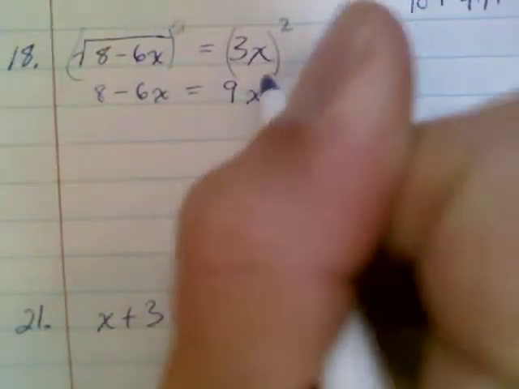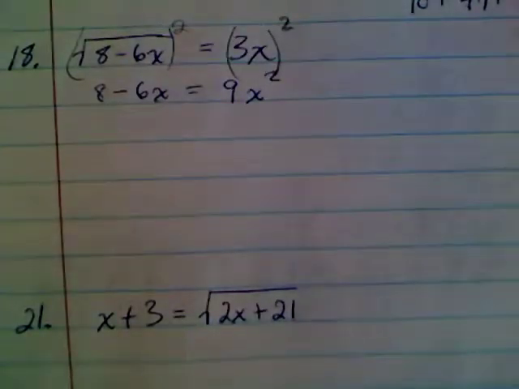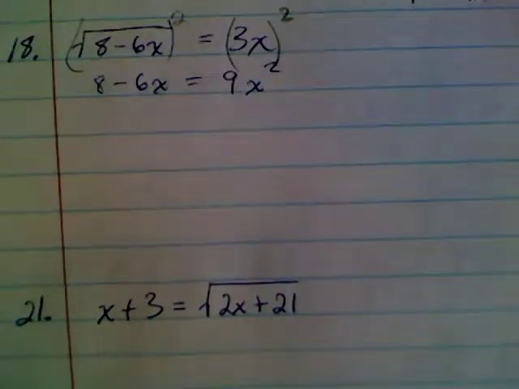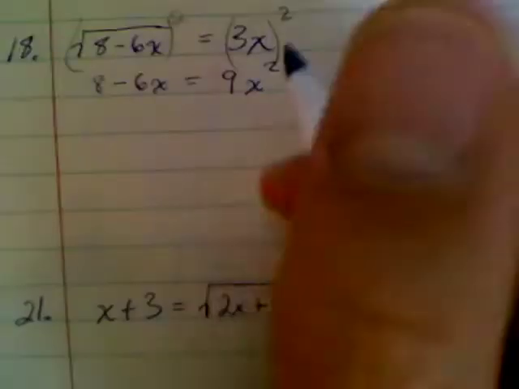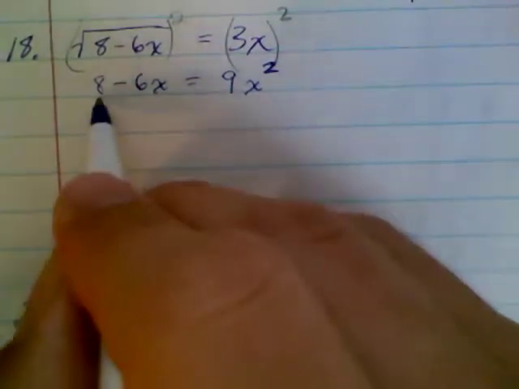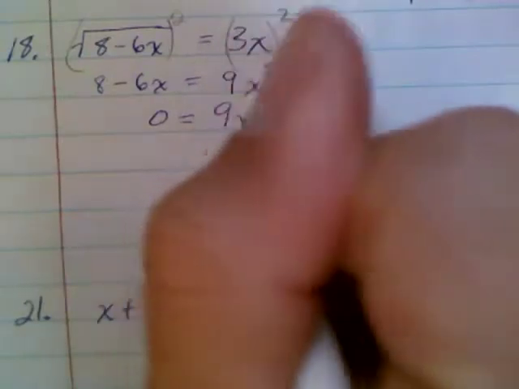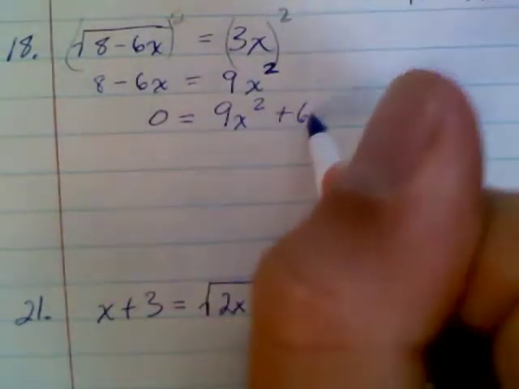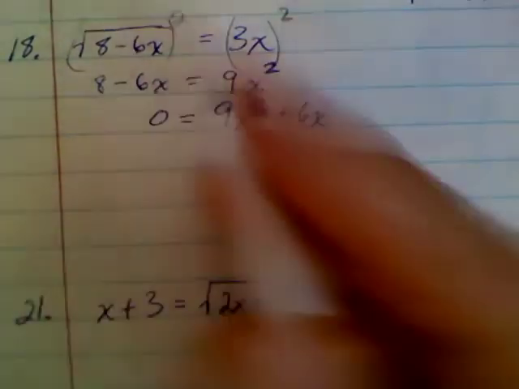So here we are, 8 minus 6x equals 9x squared. It looks like this is going to end up being a quadratic. And remember, with quadratics, you want to get everything to one side and set it all equal to 0. So I'm going to be adding 6x and also subtracting 8. 0 equals 9x squared plus 6x minus 8.